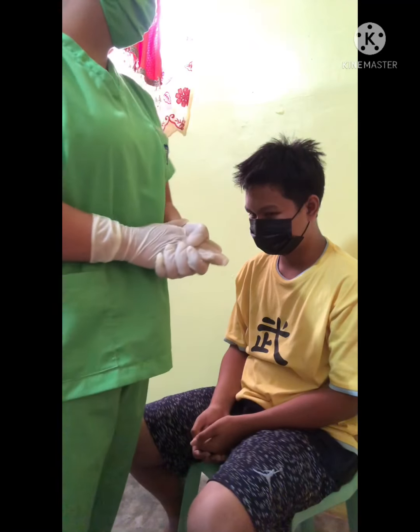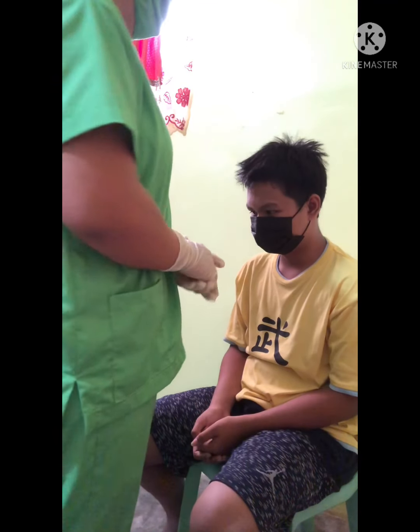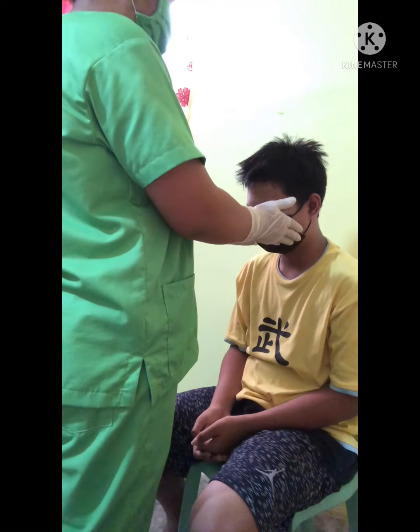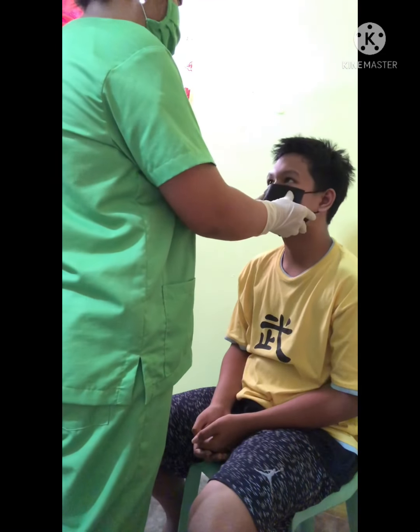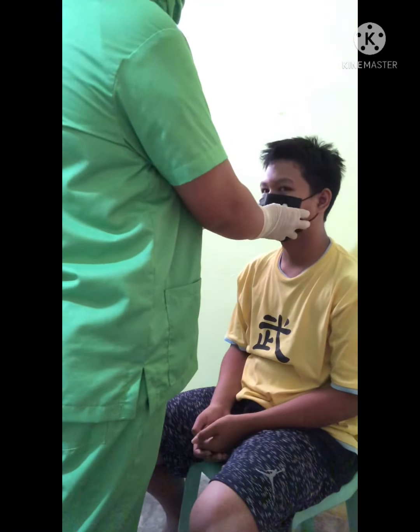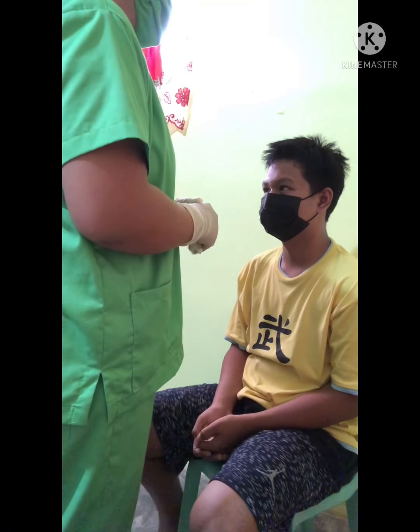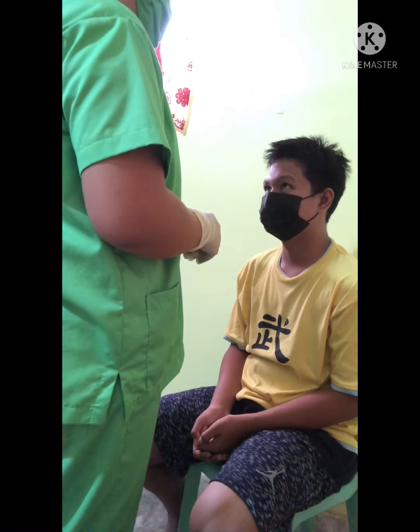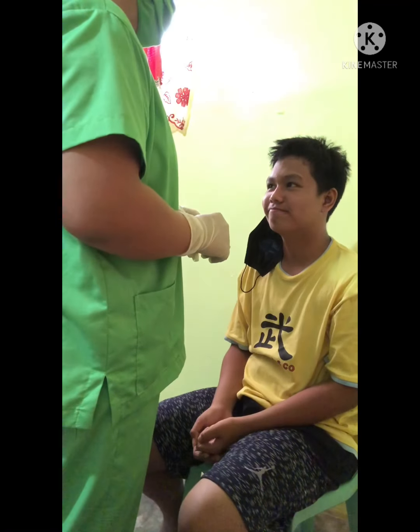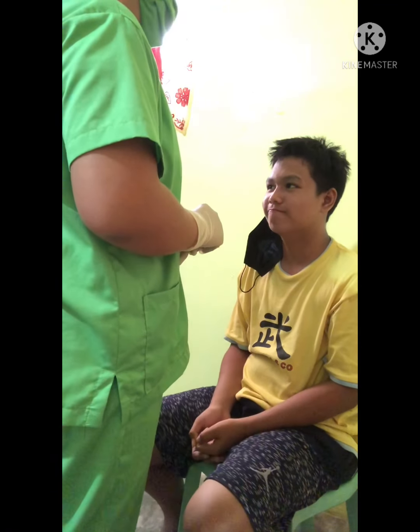For the face, observe the shape. Inspect for symmetry. Ask the patient to smile. There should be a bilateral nasolabial fold.